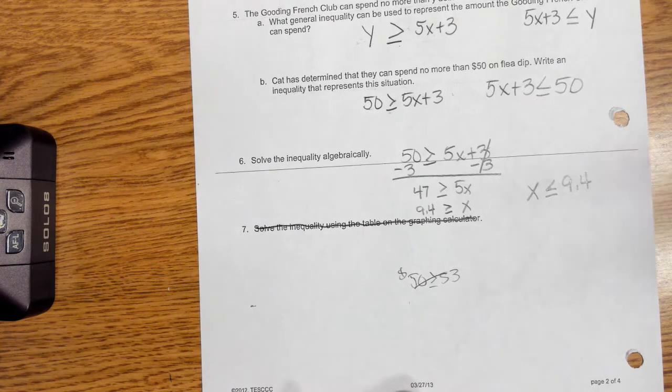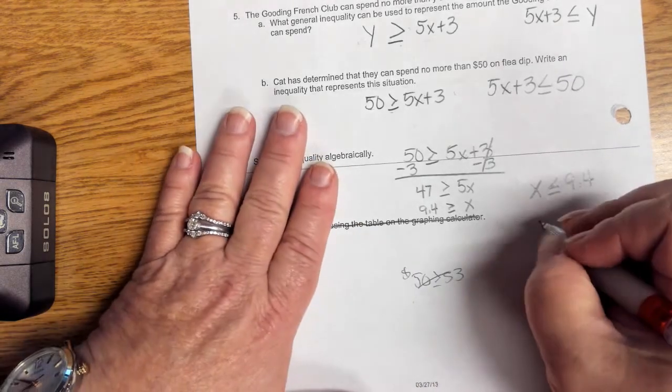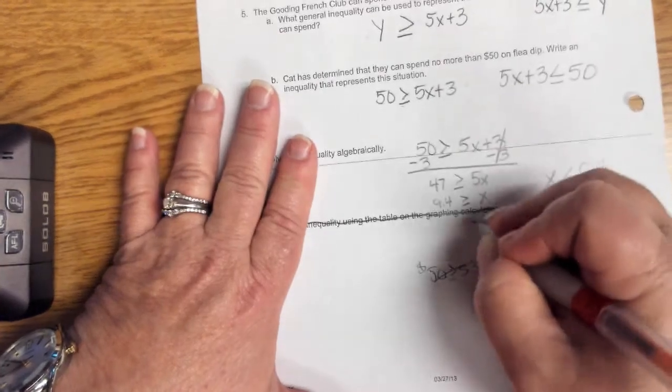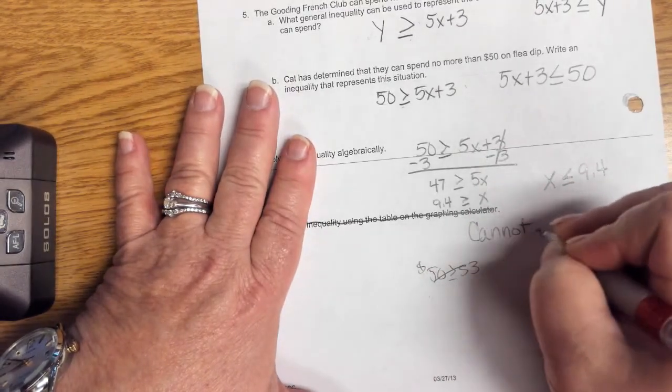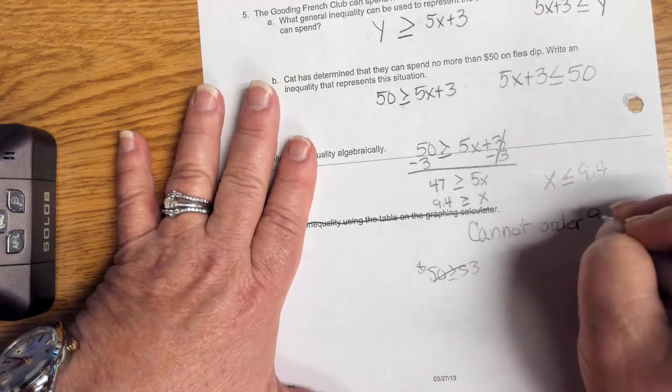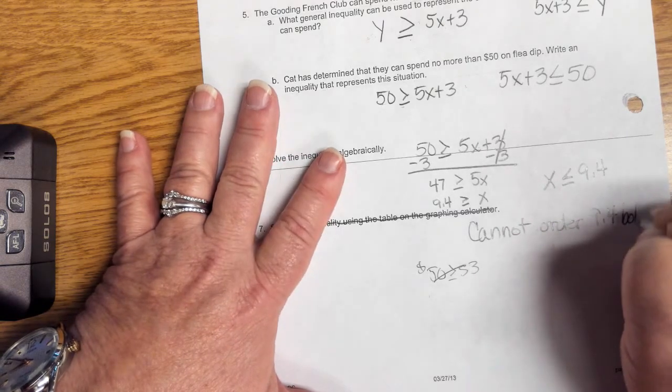So, how many bottles can I really order? 9. 9 bottles. So, let's see. Cannot order 9.4 bottles.